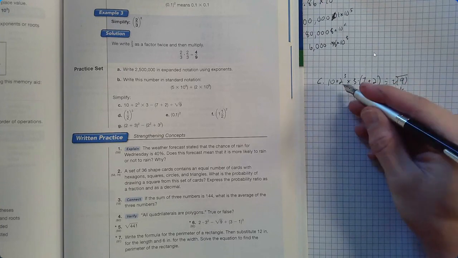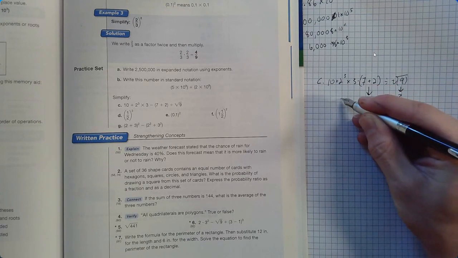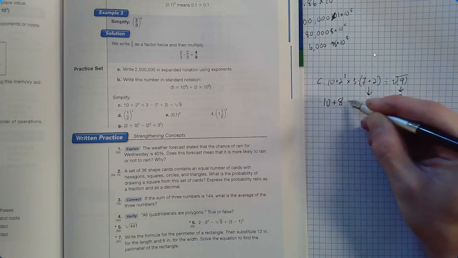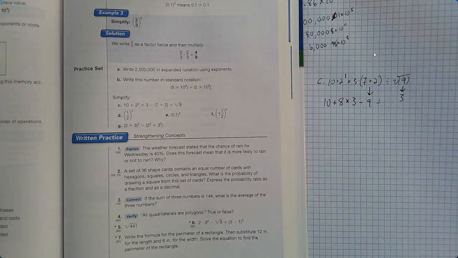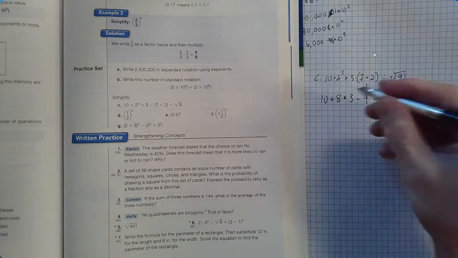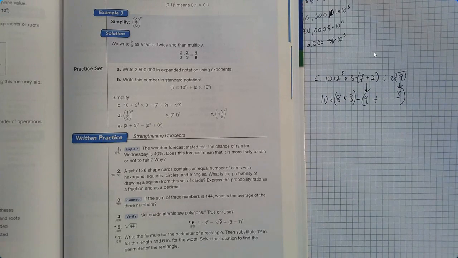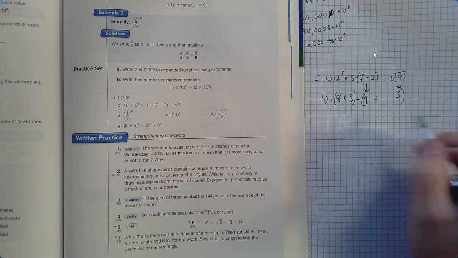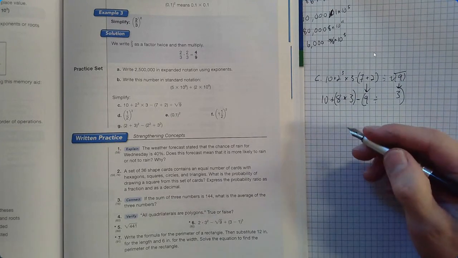So 2 times 2 is 4. 4 times 2 is 8. So 10 plus 8 times 3 minus 9 divided by 3. Okay, so now what else do I have to do? Well, I can't do this 10 plus 8 yet because I have a multiplication here. Okay, these parentheses here are just helpful. They're not specifically there, but because we do multiplication and division first, okay, we need to go through that.